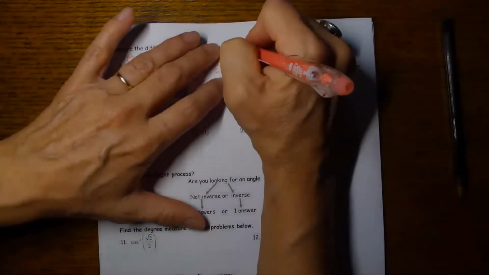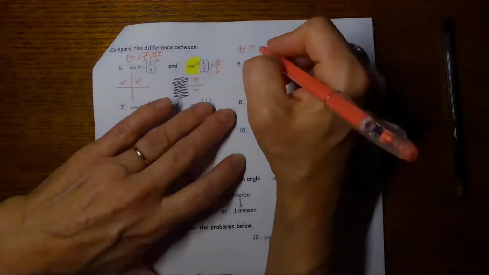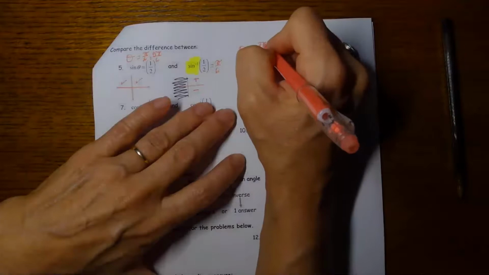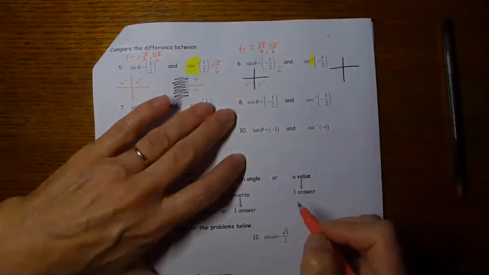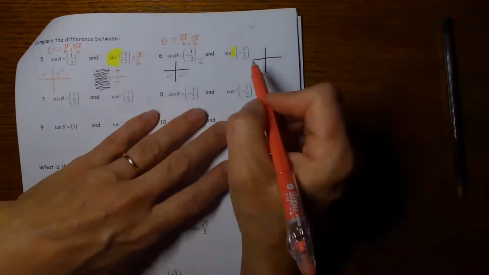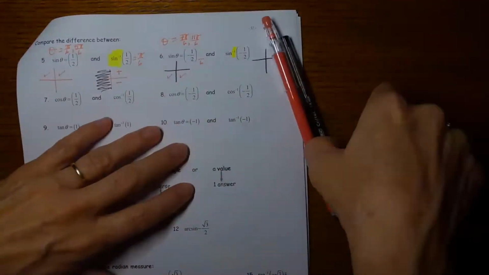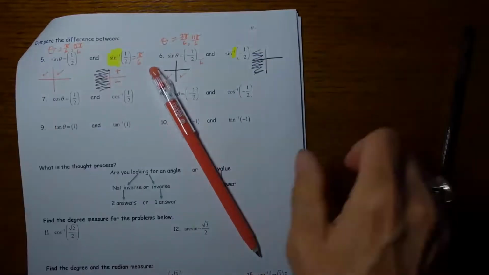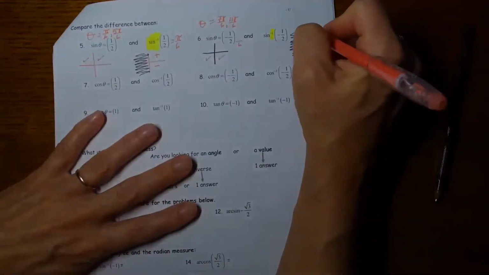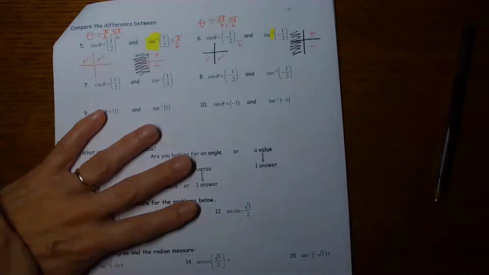So what are the names of the angles down here that are 6s? 7 over 6 and 11 over 6, right? True? Okay. Now what about this one? Remember, this side is gone. Here's a positive answer. Here's a negative. So which quadrant am I going to look in for that negative 1/2?